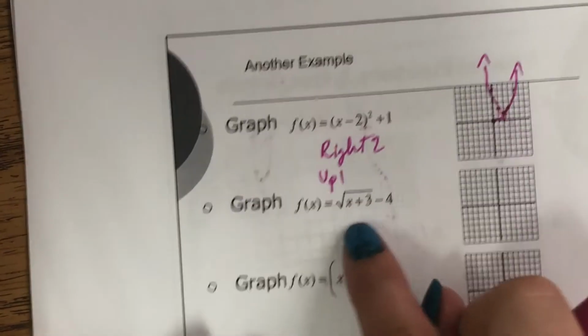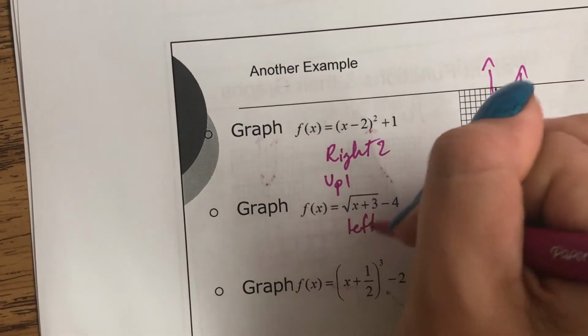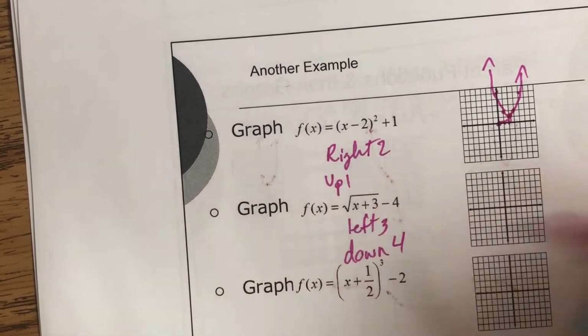Okay, let's do this one. So go ahead, list the transformations for this. All right, and we're back. It's left 3, down 4.